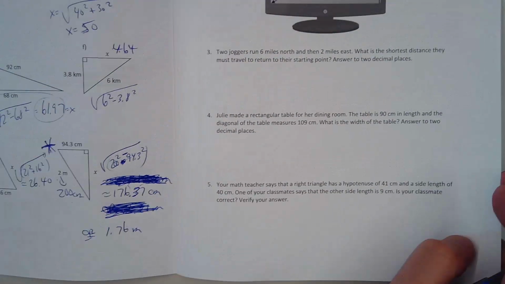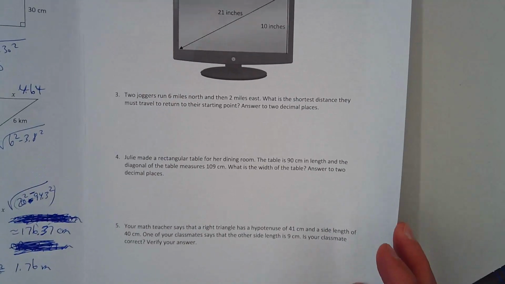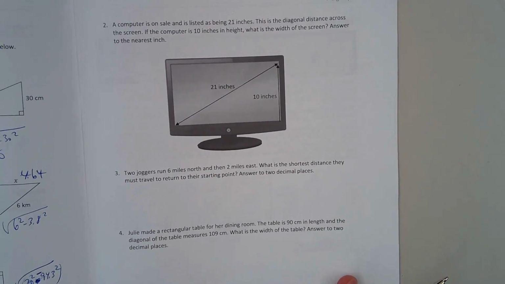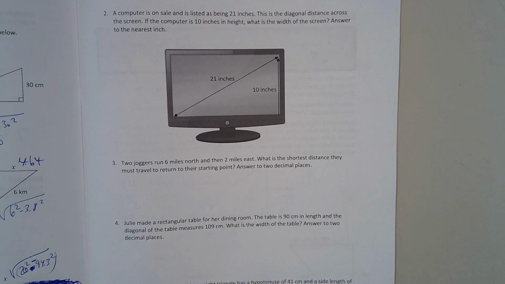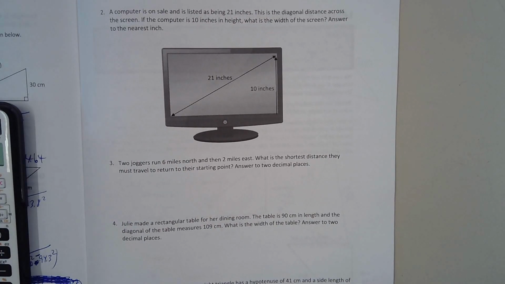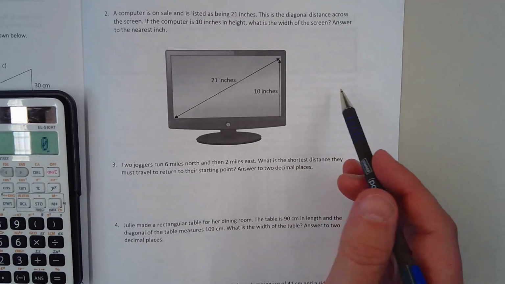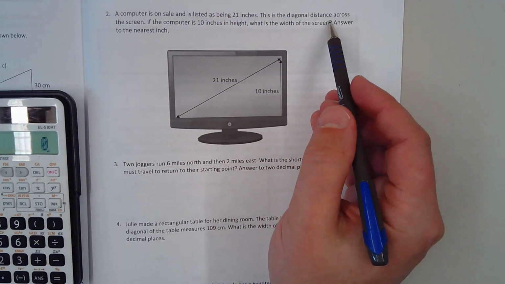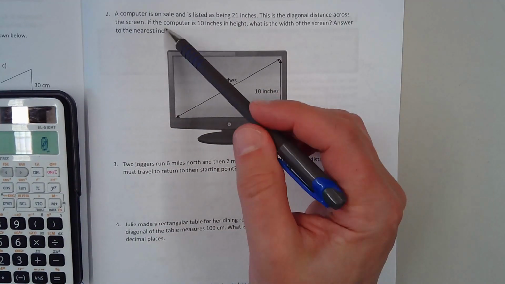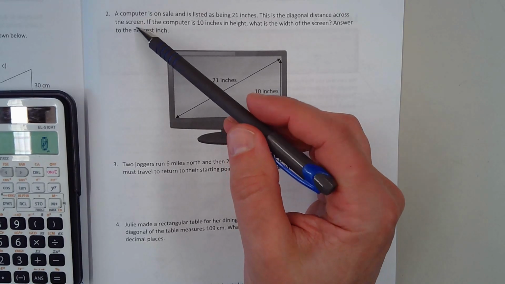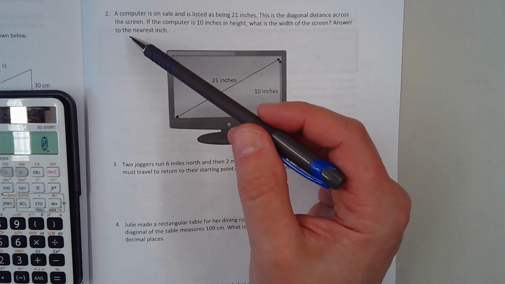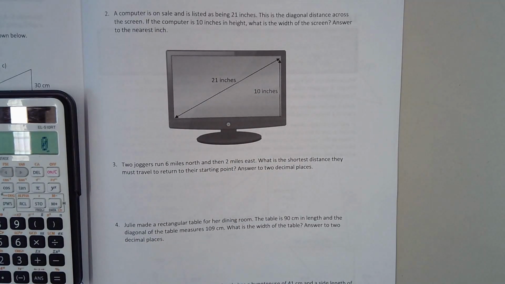Okay, word problems. Number 2. A computer is on sale, aren't they always? And is listed as being 21 inches. That is a diagonal distance across the screen. By default, if you look at computer monitors or TVs and they say it's a 55-inch TV, they mean diagonally. Okay.